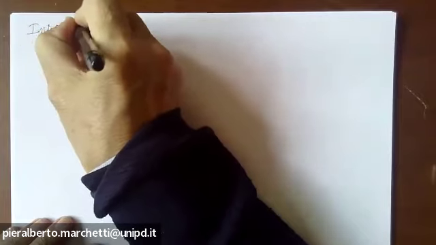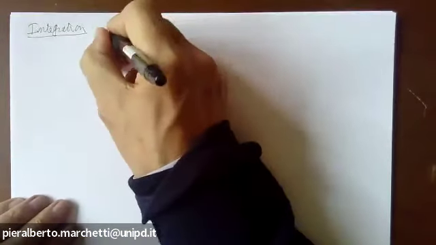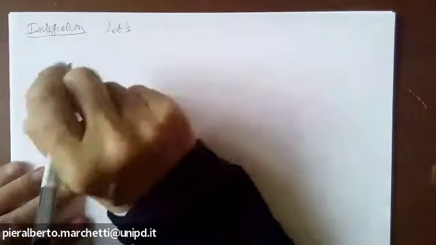So now how do I integrate? We start by supposing the simplest case.